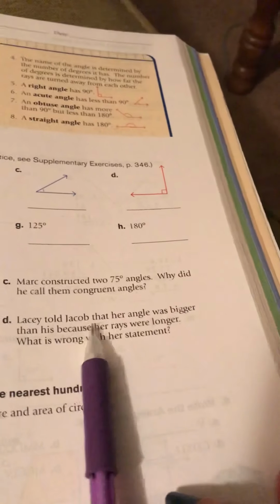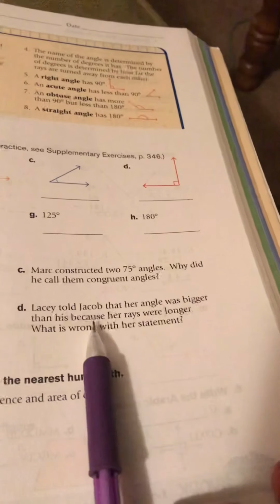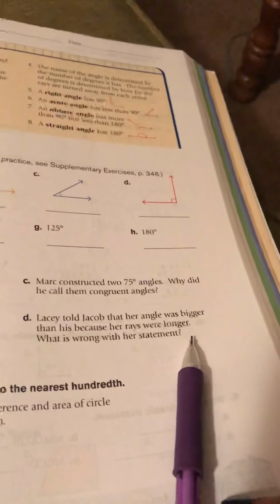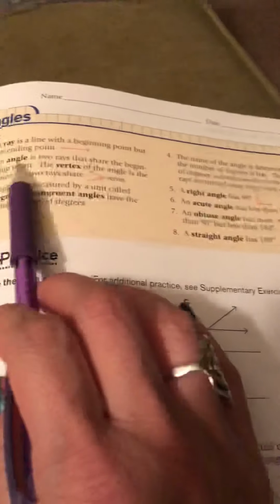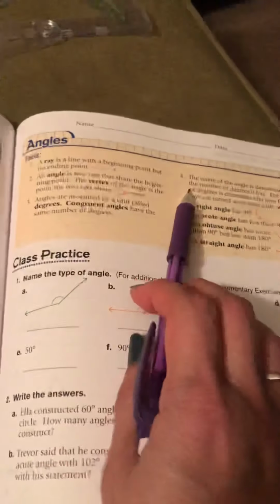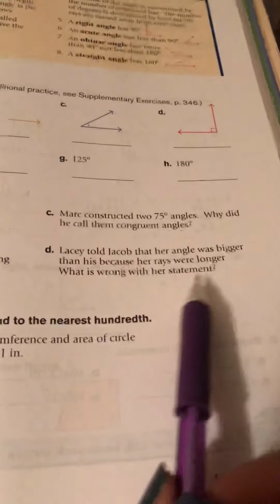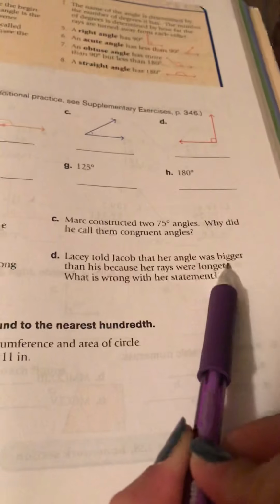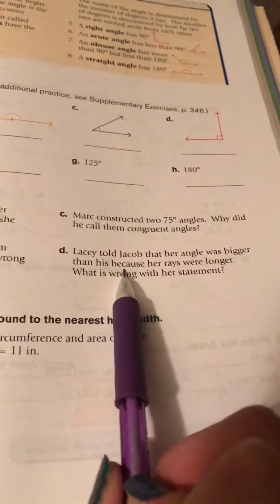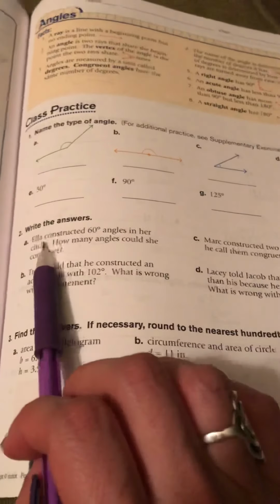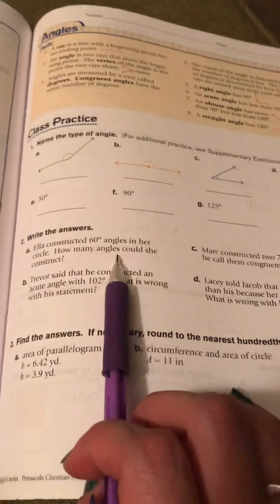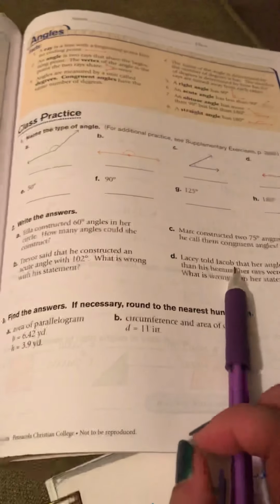D is Lacey told Jacob that her angle was bigger than his because her rays were longer. What was wrong with her statement? All right, so just go ahead and review what a ray is, going one direction, and then what was wrong with what they're trying to say, that it was bigger than his, okay? So I want you to just answer these four. Go over it. If I went a little too fast, then you can rewind your video and see what you can do there.